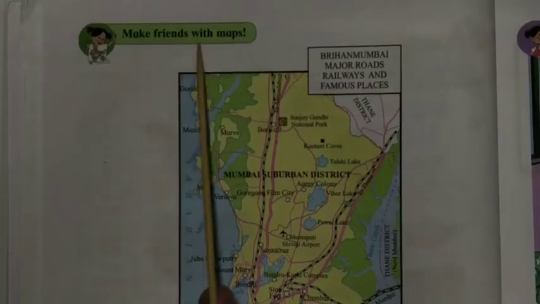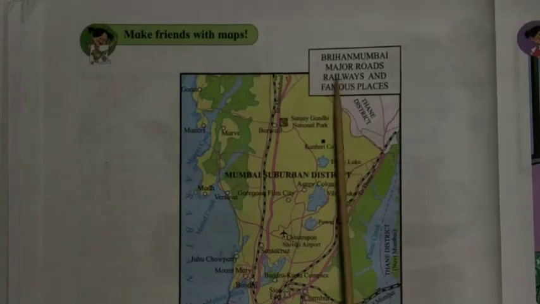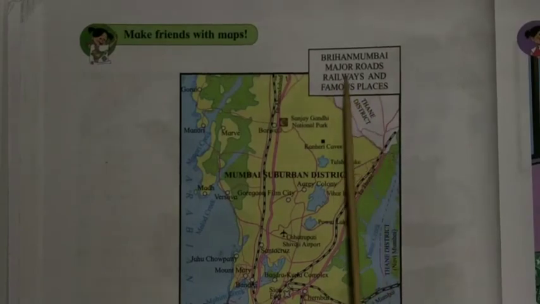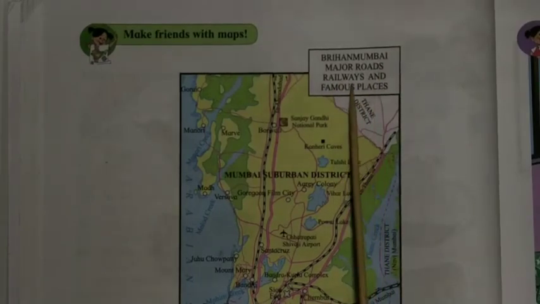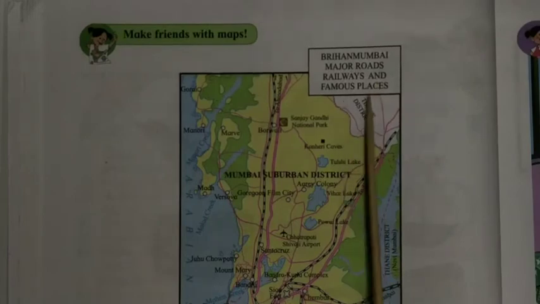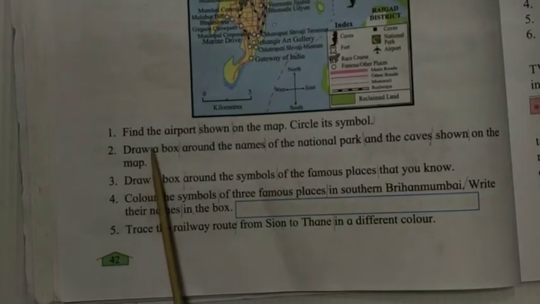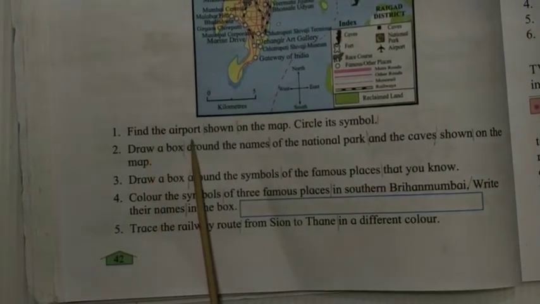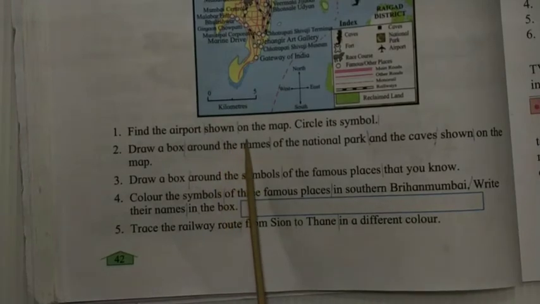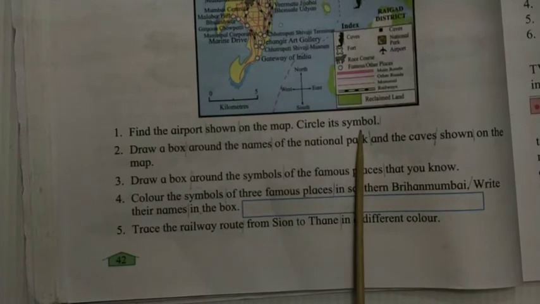Make friends with maps. Brihan Mumbai, major roads, railways and famous places. Find the airport shown on the map. Circle its symbol.